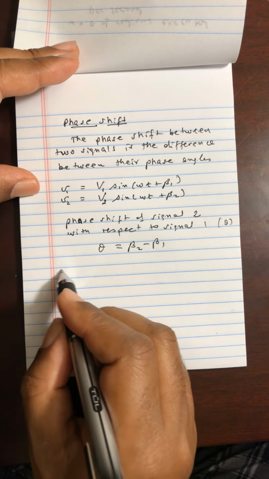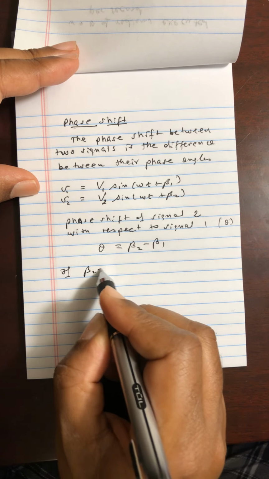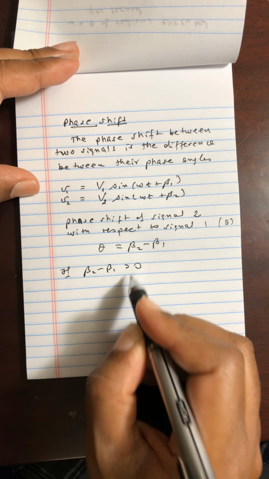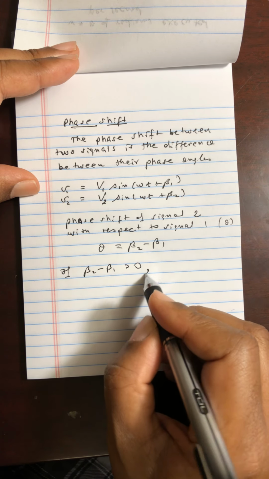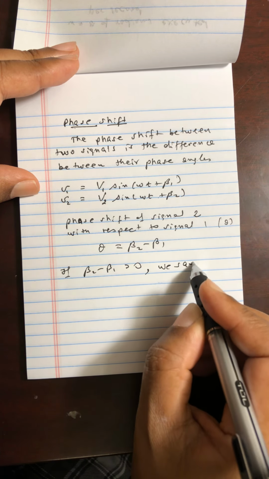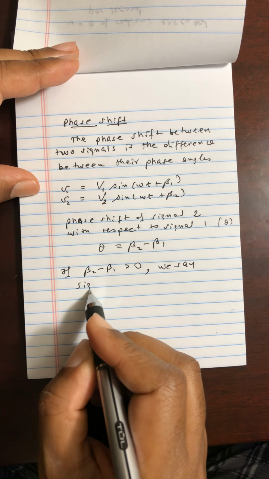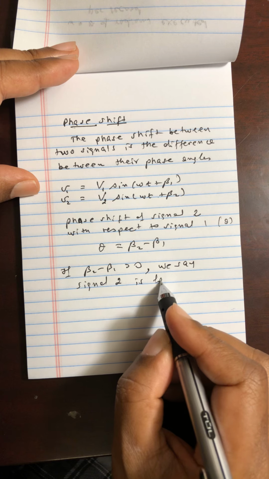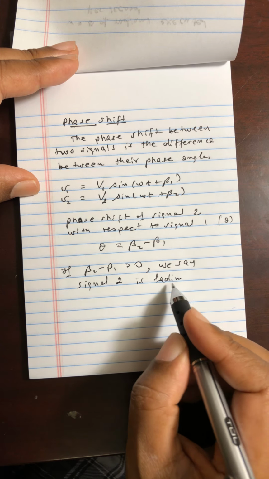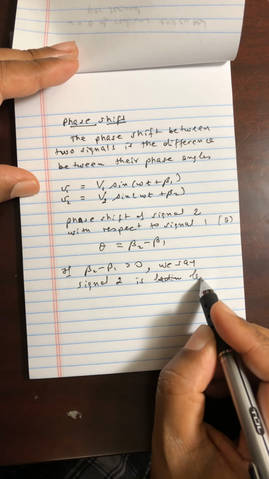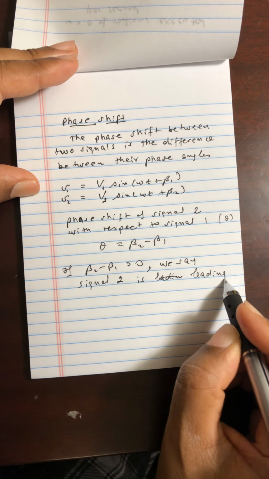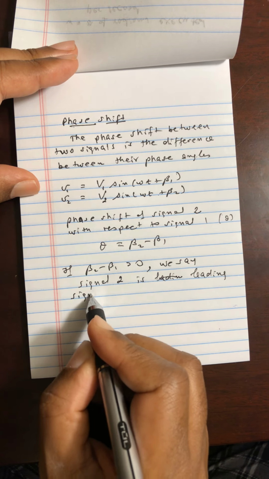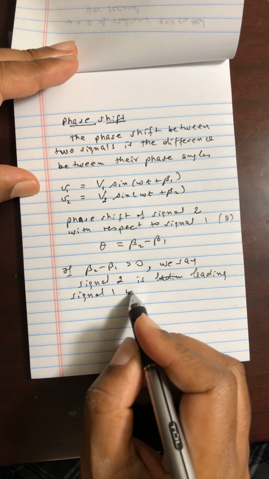Okay, so if beta 2 minus beta 1 is greater than 0, we say signal 2 is leading signal 1 by theta.